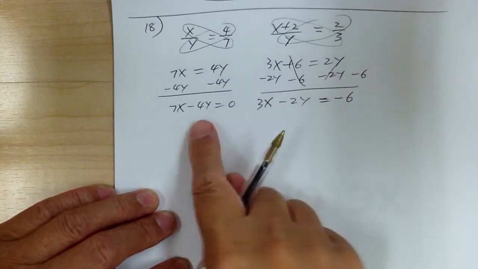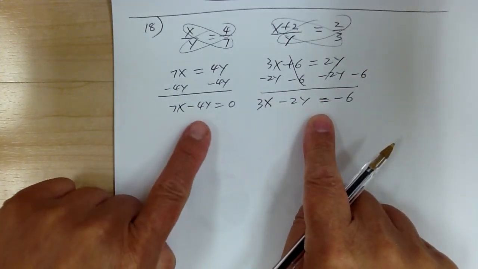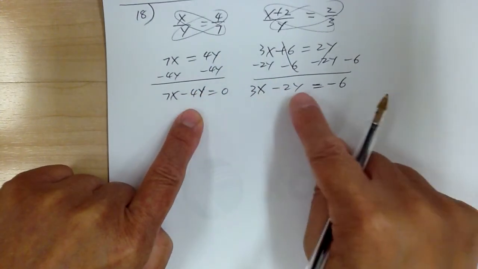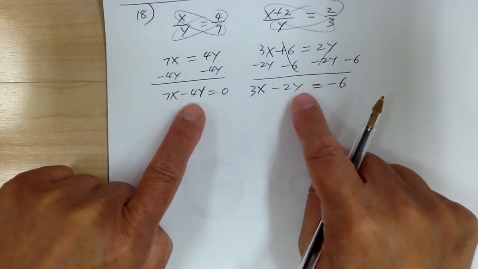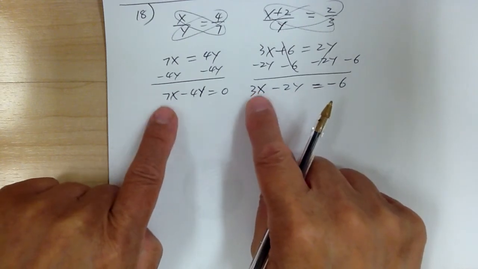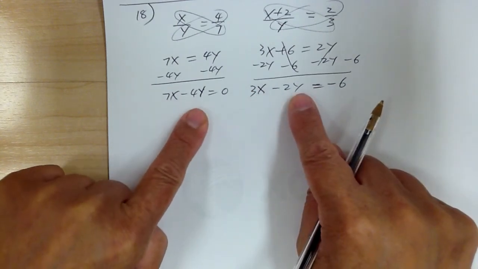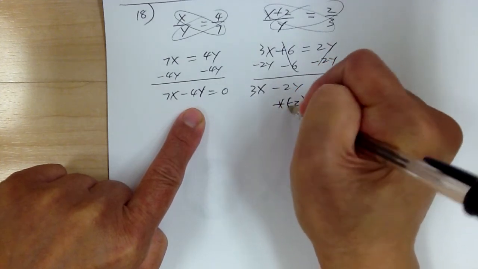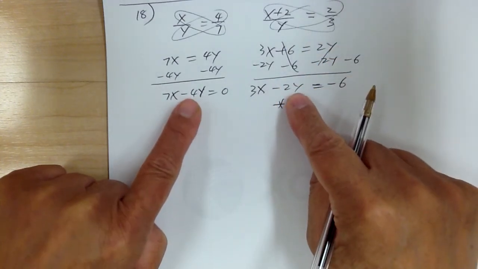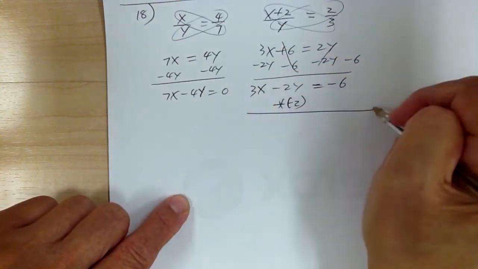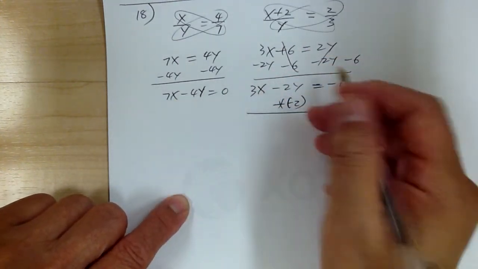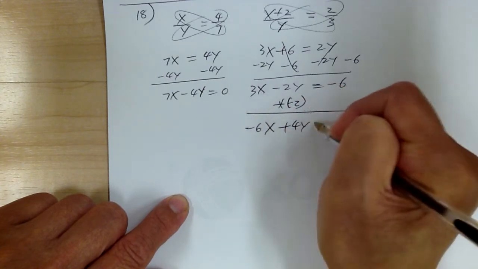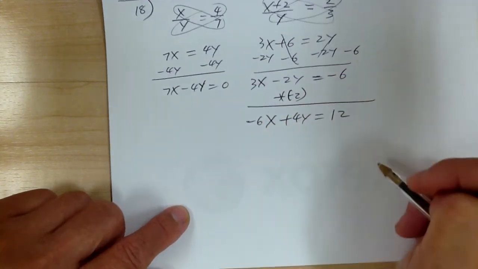Okay, so now I have these two equations. Okay, looks like I'm going to do the y because this is the double of these, right? So it'll be easier. Whereas if you do the x, it's going to get very messy. So I'm going to make the y opposite. So I'm going to multiply this by -2. Right? So this will give me positive 4y and make them opposite. Again, the key is to make the coefficient opposite. So I got -6x plus 4y equal to 12.